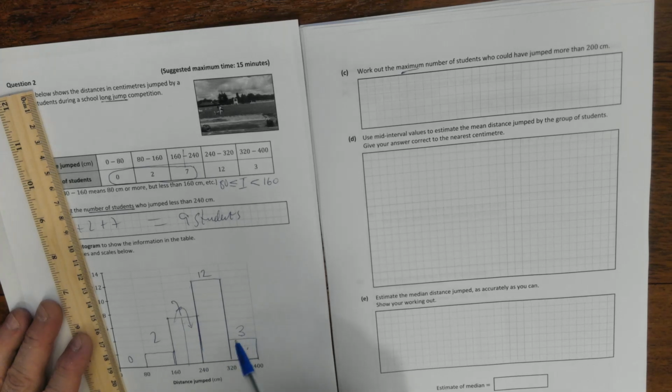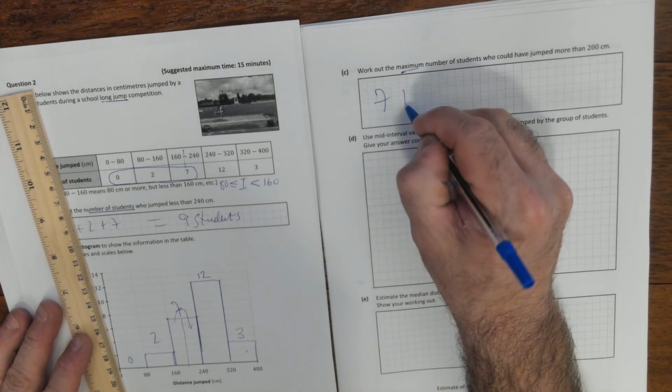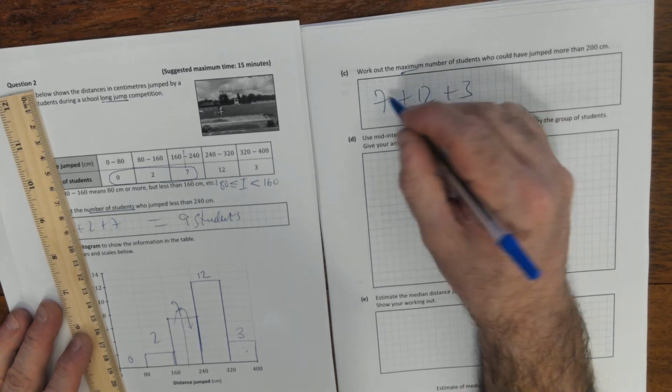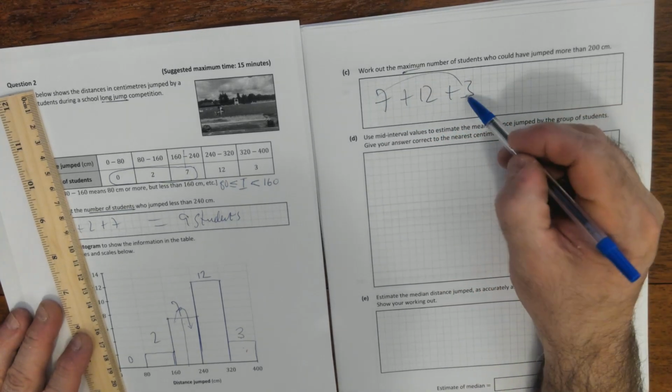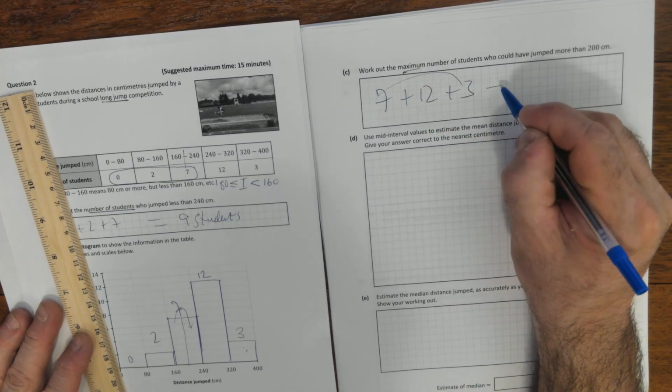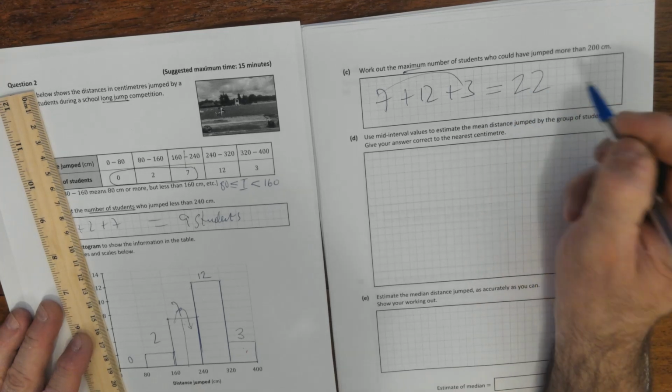7 and 3, friends of 10. Well, let's fill in the numbers: 7 and 12 and 3. We'll use mental maths to compute. 7 and 3 is 10, and 10 and 12 is 22 max.